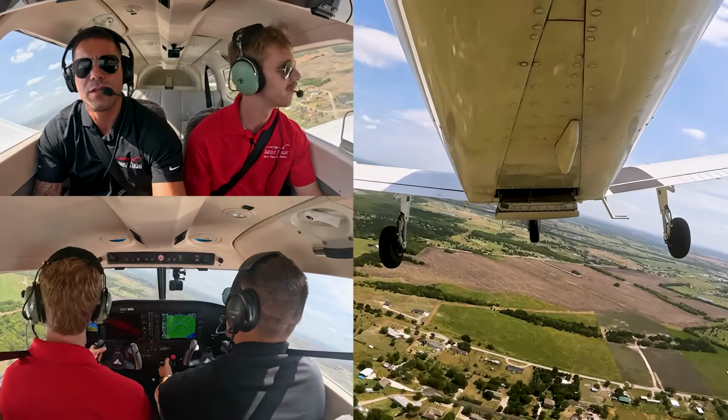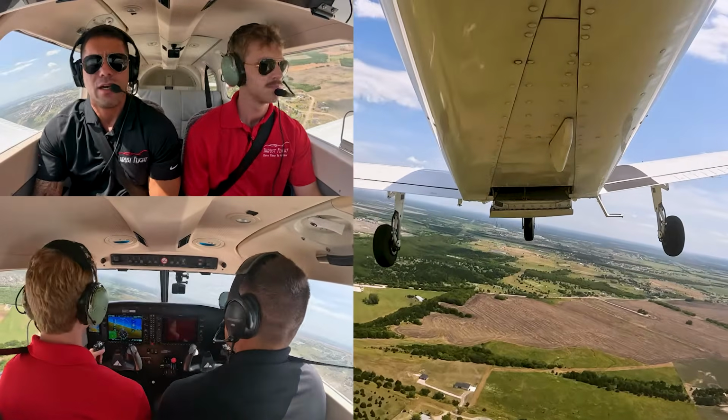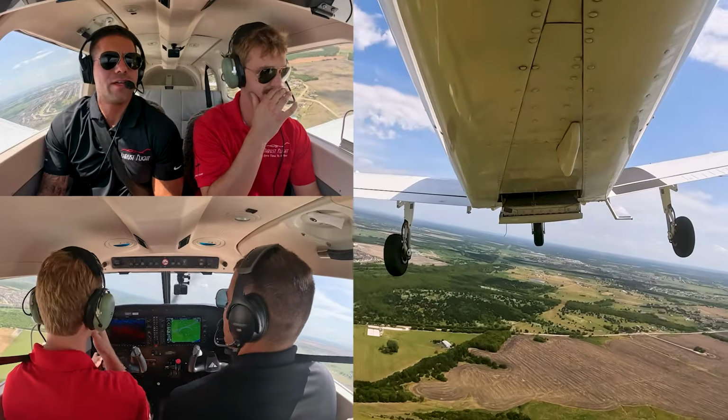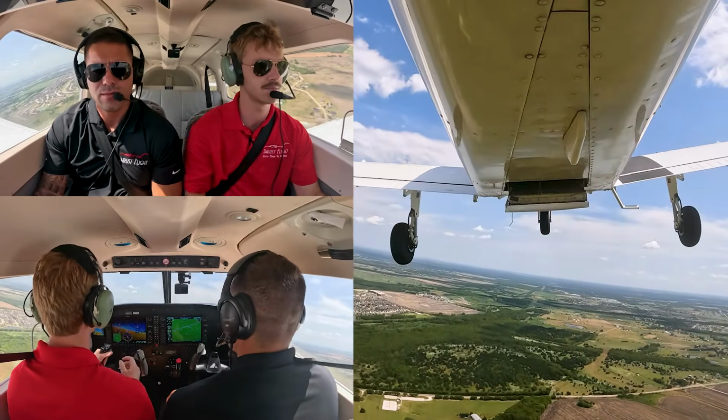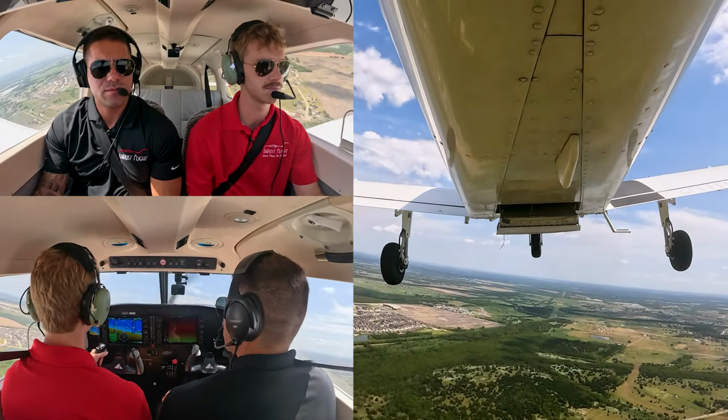Let's try again. Not to overspeed the prop. Alright, so we started that high too. So let's get 1700, get back on our 45 of downwind. No need to rush getting into it.